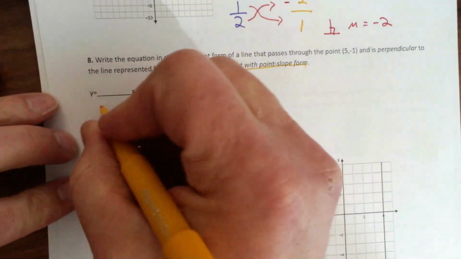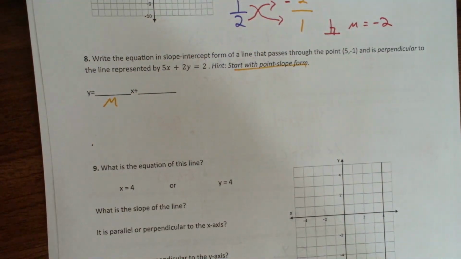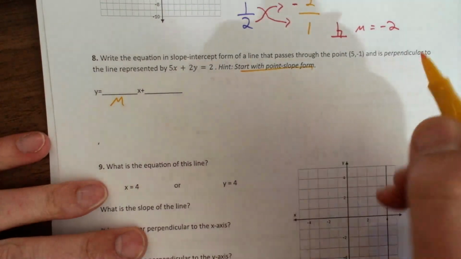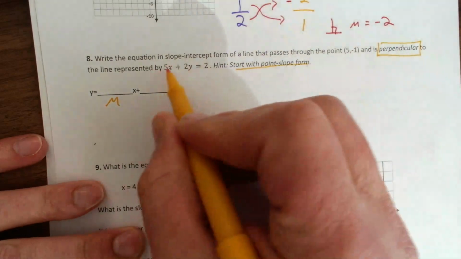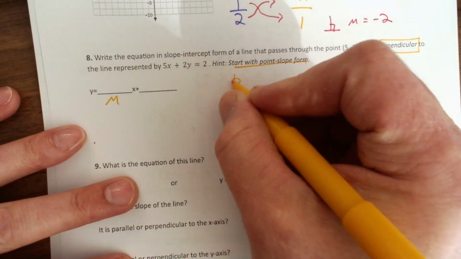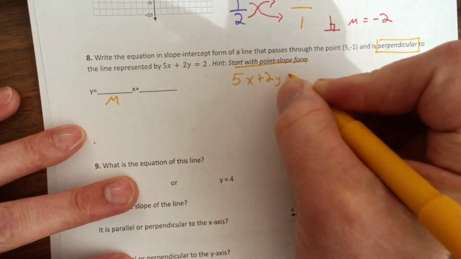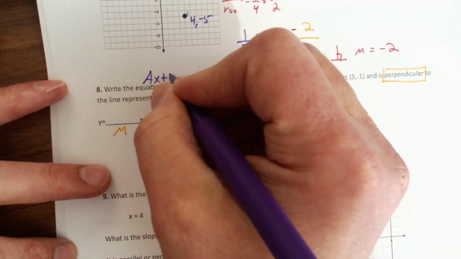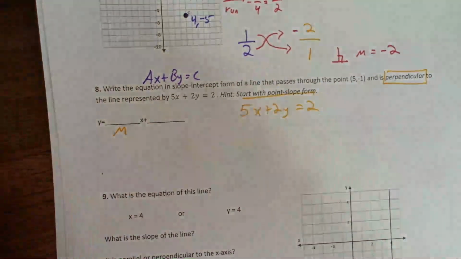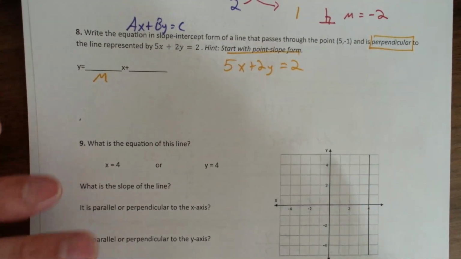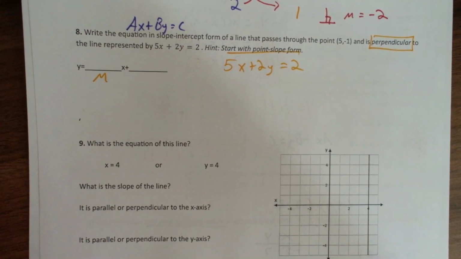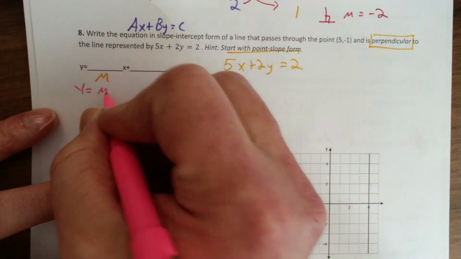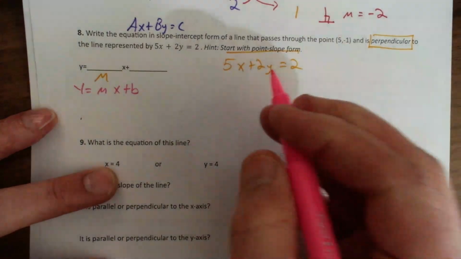Okay, the first thing I need is the slope. What I know about the slope is it needs to be perpendicular to this line. This line, unfortunately, is written as 5x plus 2y equals 2. So unfortunately, that's written in standard form, Ax plus By equals C. So I don't even have the slope yet. So let's try and find the slope. Here's what I'm going to do to find the slope: I'm going to convert this into slope-intercept form.